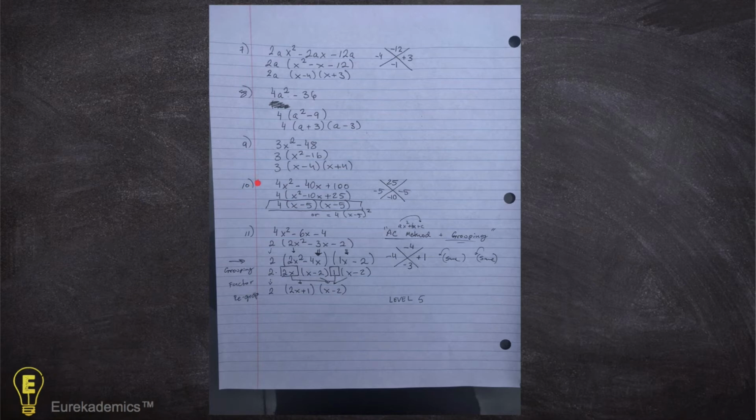Number 10. So factor out a 4. And what was left, go to the x method, fill out the x method, fill out your binomials. And this is your final answer, but I just want to let you know that x minus 5 times x minus 5 can also be written as x minus 5 squared.